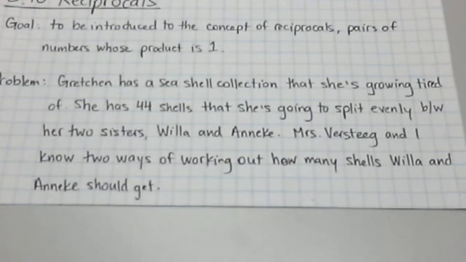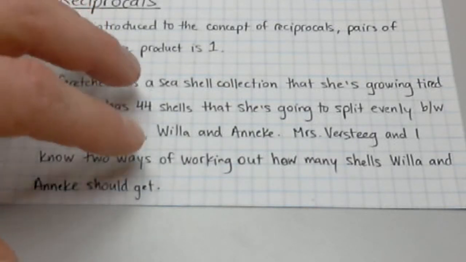So I have a problem here. My daughter Gretchen has a seashell collection that she's growing tired of. She has 44 shells, and she wants to split them evenly between her two sisters, Willa and Annika. So Mrs. Versteeg and I, we know two ways of working out how many shells Willa and Annika should get.